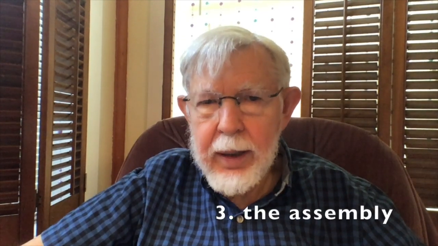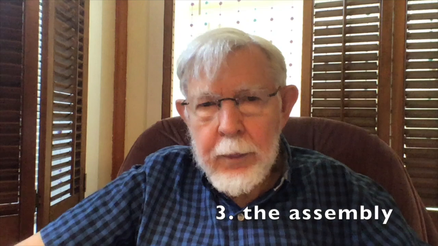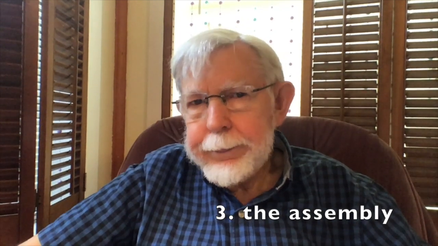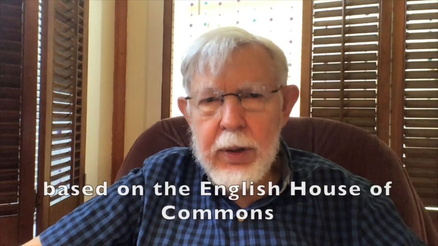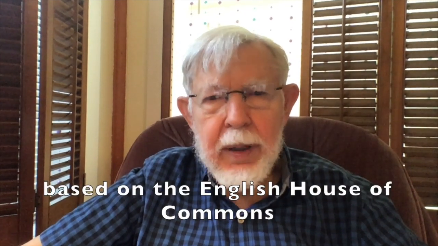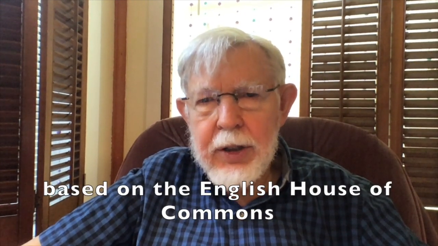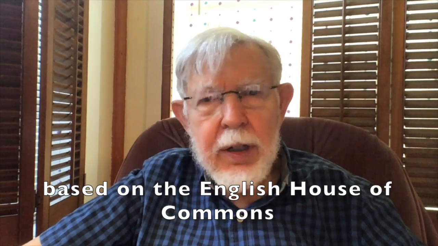Okay, continuing with components of a typical structure of government, the third component would be the assembly, again a generic term, based intentionally, I think, on the House of Commons, which is the lower house of the British Parliament, an institution that had been developing since the 13th century. That's where the power was.